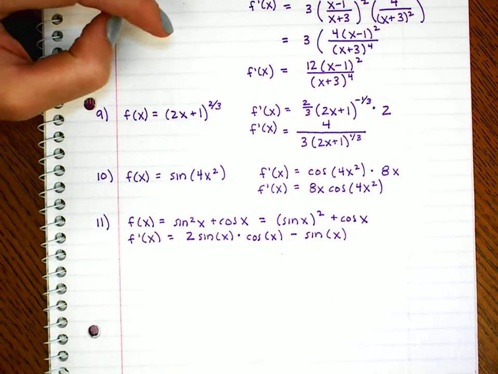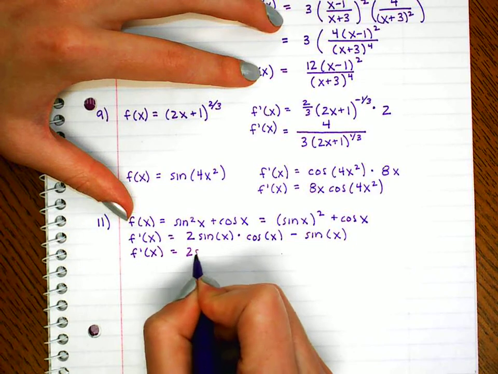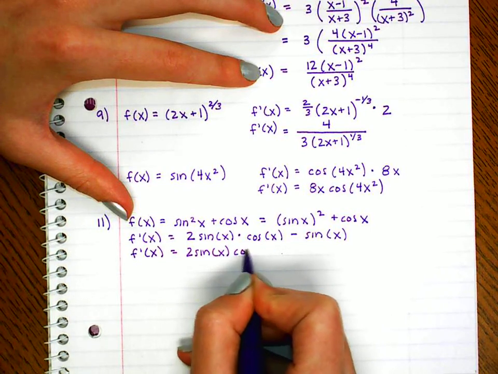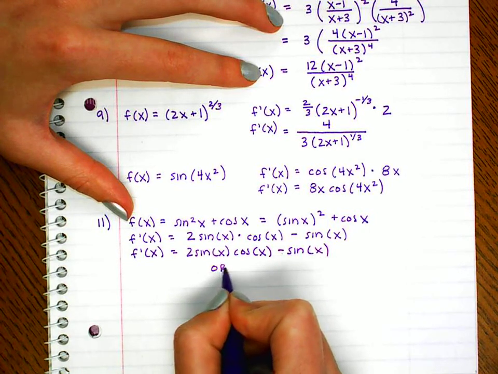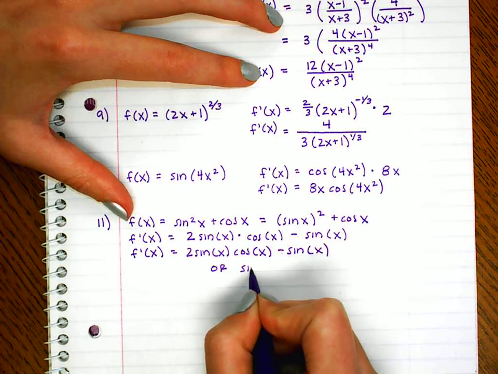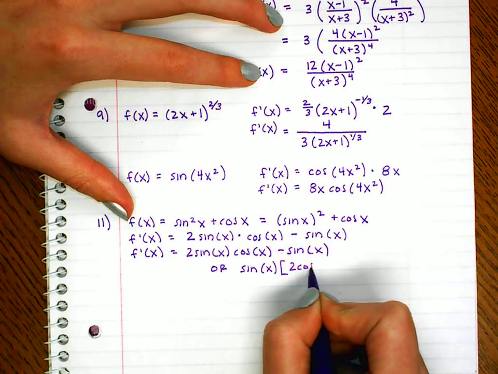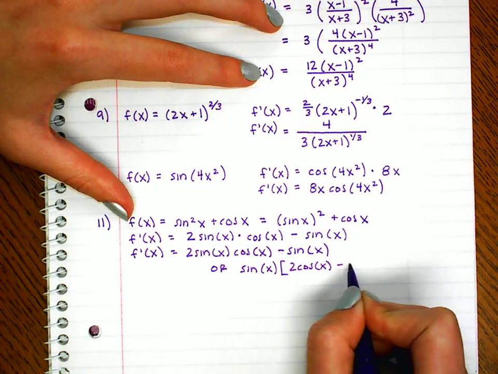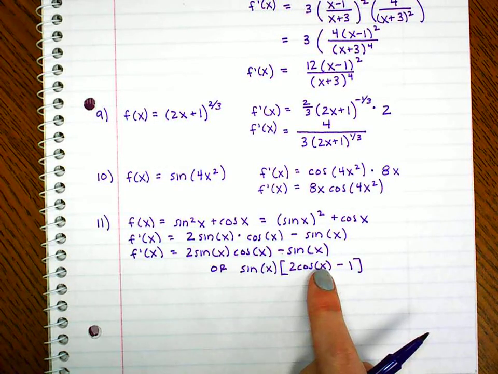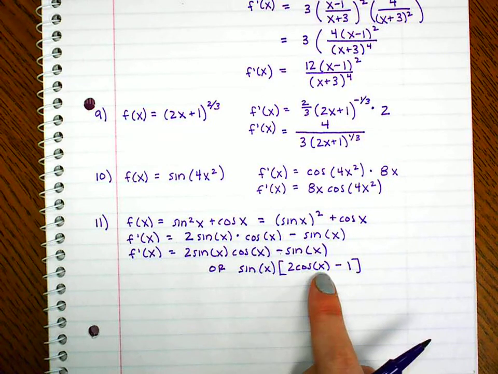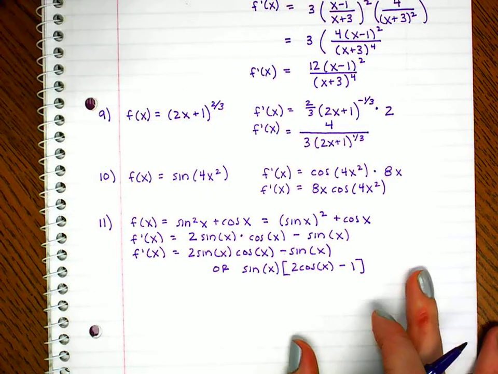You could factor or rewrite this a couple of different ways. I'll give you a couple examples. I would accept this. Or this. And I'm going to guess that some of you remembered, but I believe this thing right here might be one of our identities. I feel like this is like sine of 2x or something, but we'll just leave it like that. Okay? Number 12.